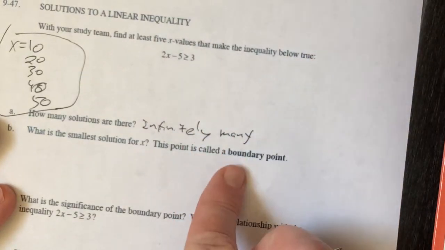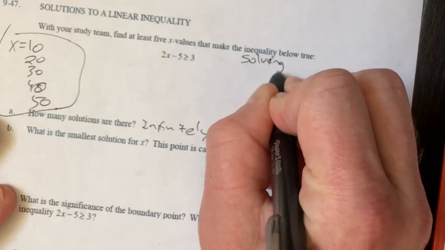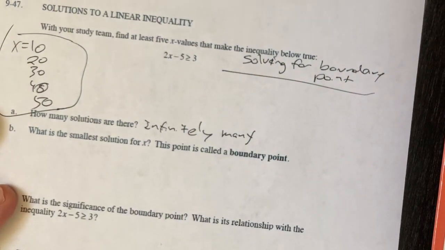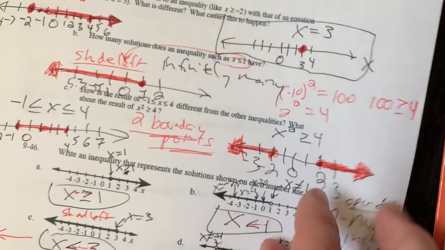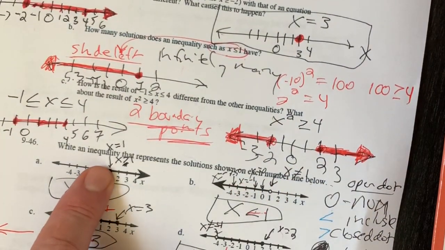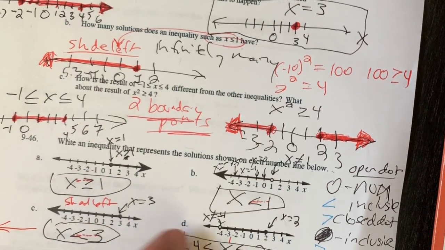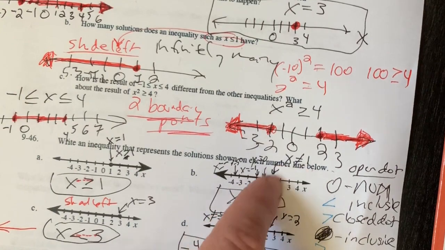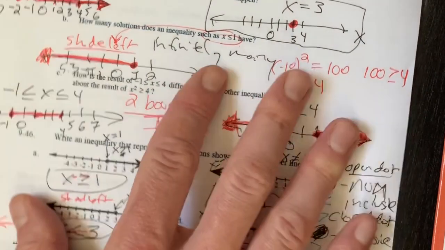This point is called the boundary point. What you need to do to get the boundary point is actually solve for it. Solving for the boundary point. What I was trying to show you on the last problems is that your boundary point is going to be a point of equality, or a point where you cannot be, but it's still going to be close to the solutions of the problem.